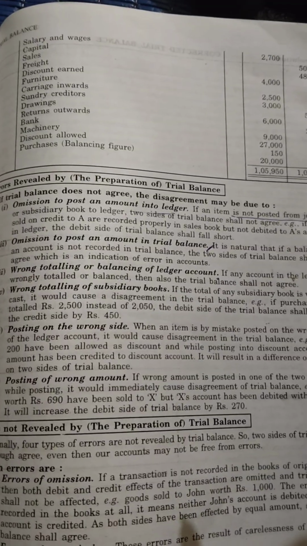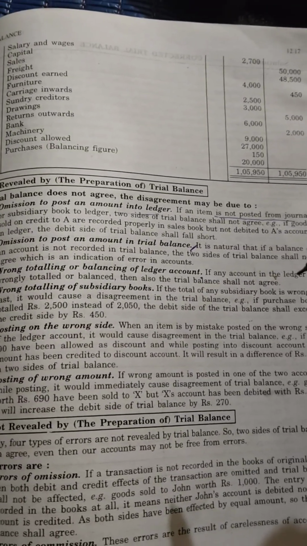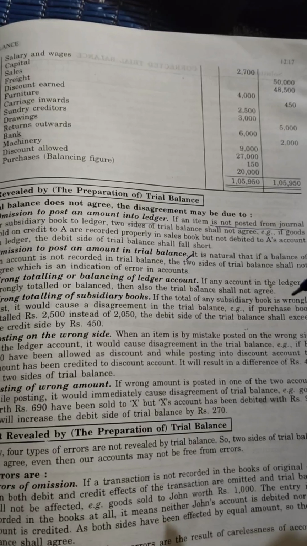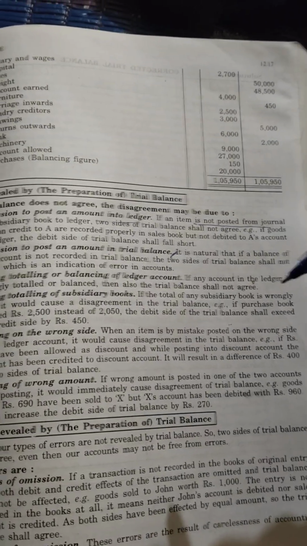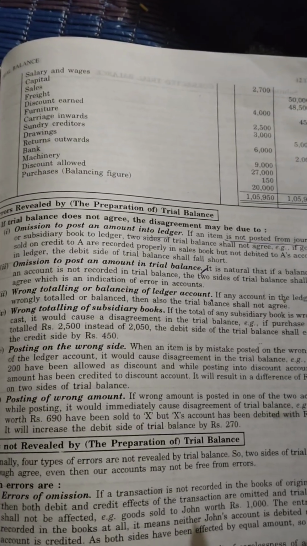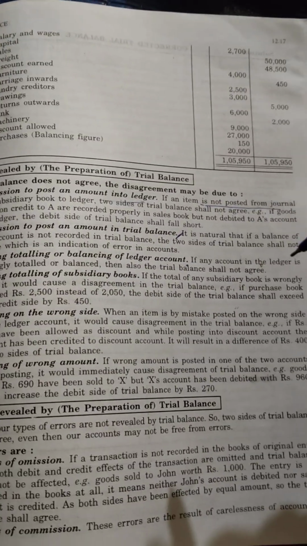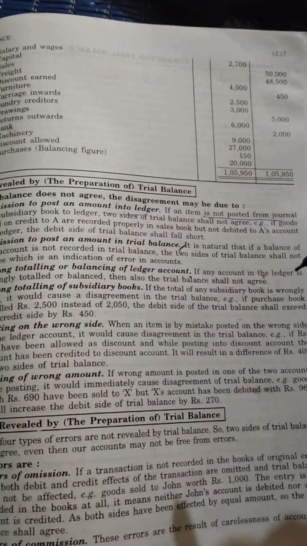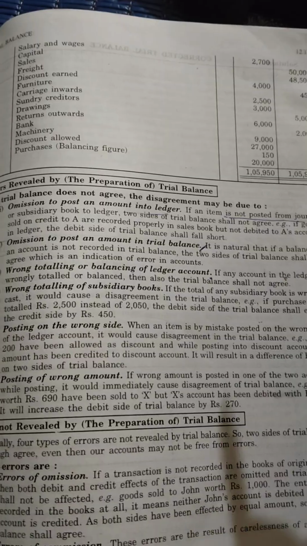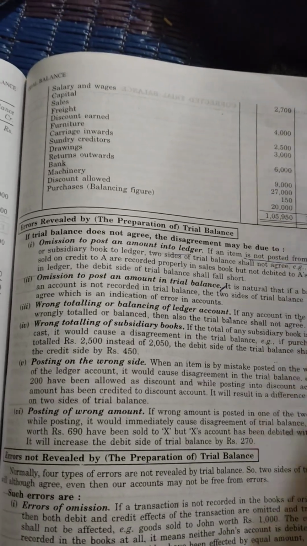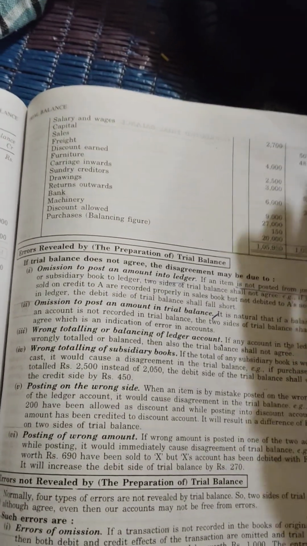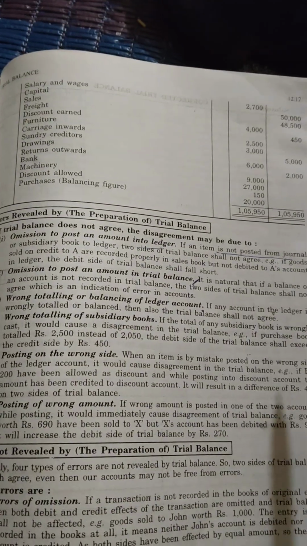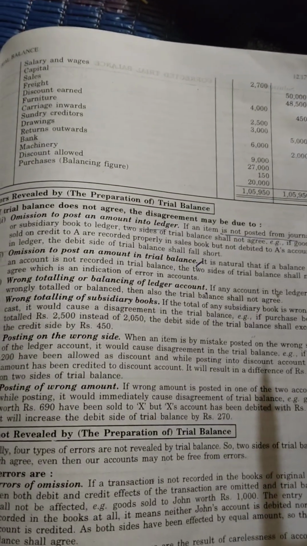Then posting to a wrong amount. If anything is posted with a wrong amount, then the trial balance will not match. For example, goods worth 690 sold to X's account have been debited as 960. The amount is wrong, so the debit side of the trial balance will show a higher value of 270.